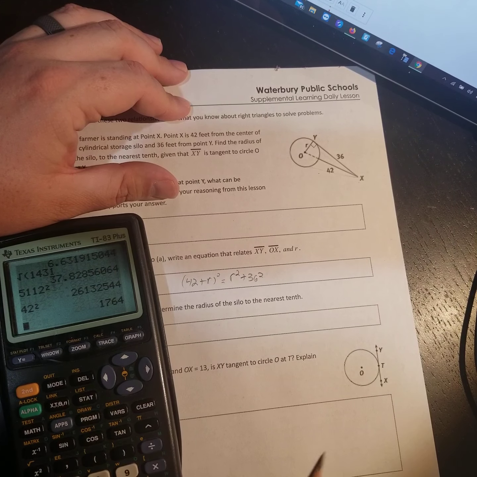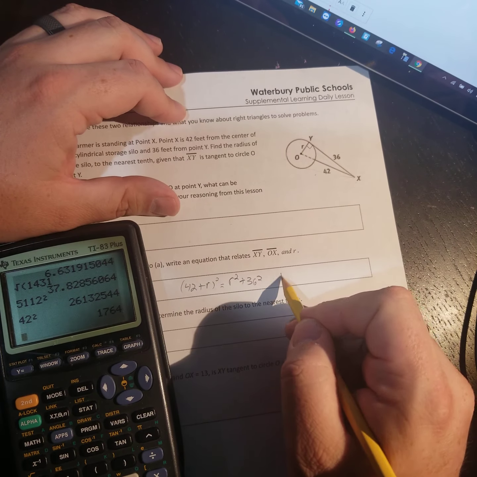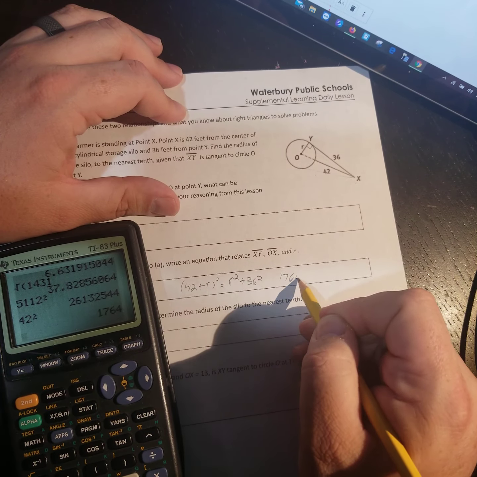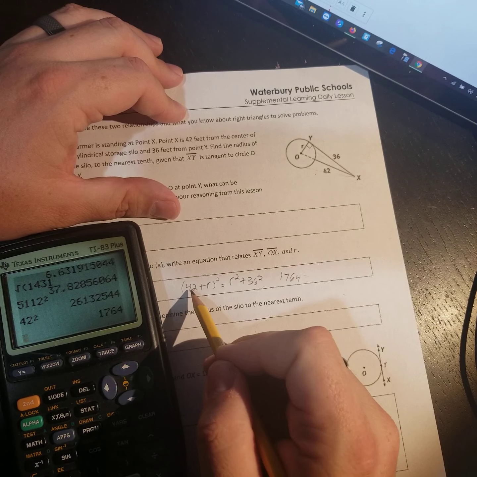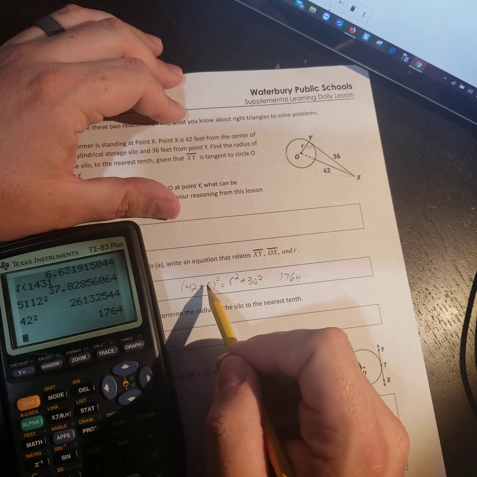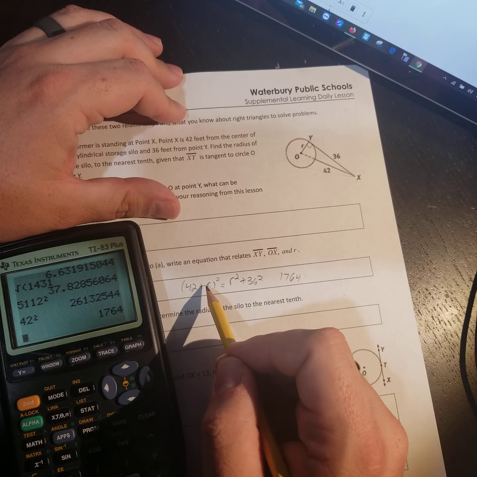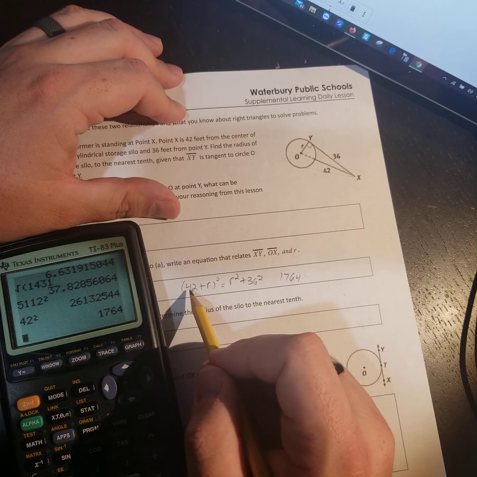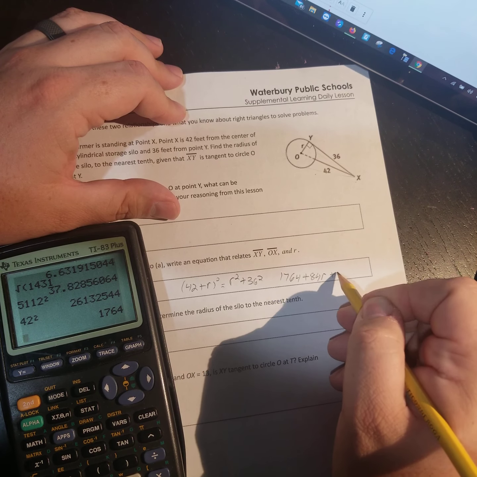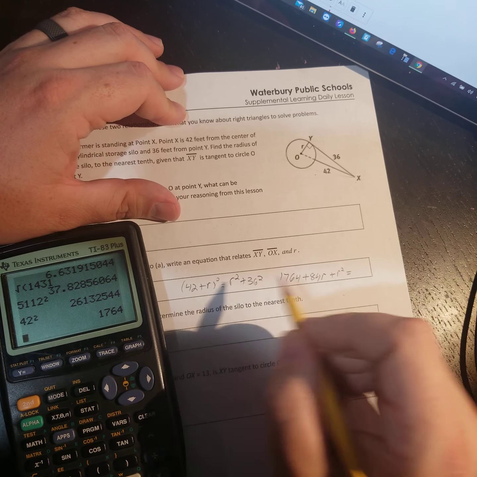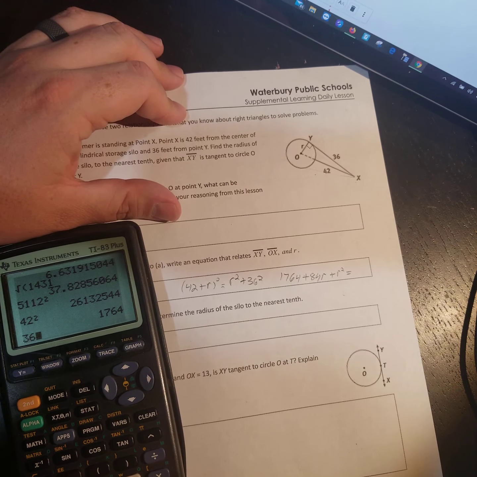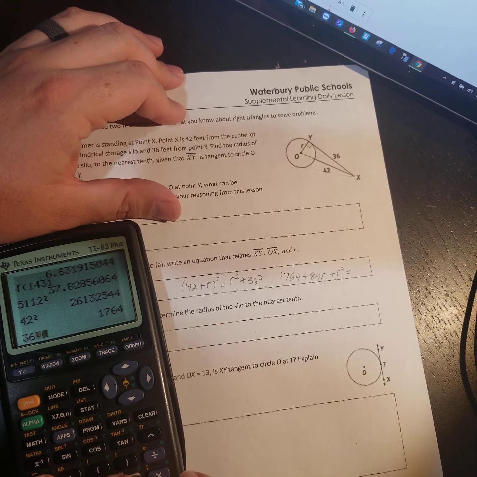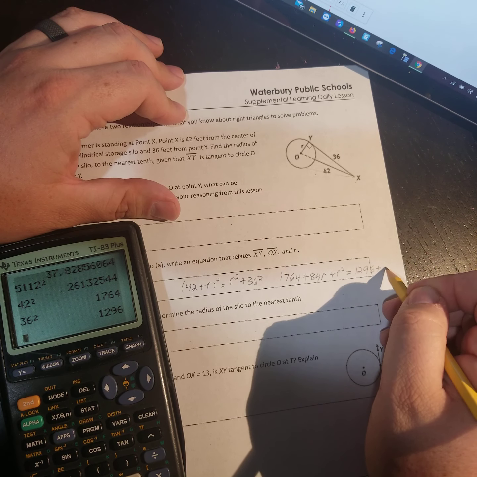42 squared is 1764. 1764 is equal to, FOIL it. First times first, first times last, last times first, last times last. 42r plus 42r is 84r plus r squared is equal to r squared plus 36 squared. 36 squared is equal to 1296 plus r squared.